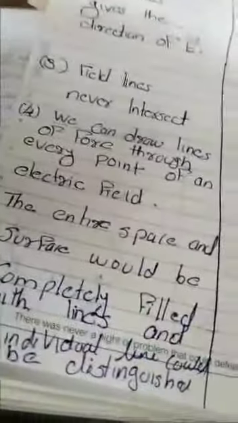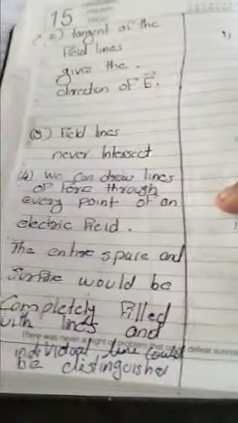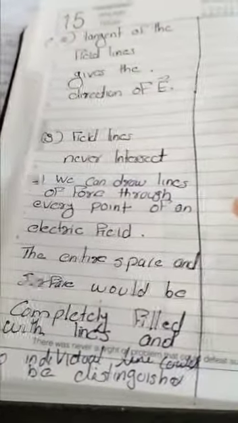We have to draw the diagrams of electric field lines. We don't get space in between the field lines; the space and surface would be completely filled. But in the case of magnetic field lines, there is equal distance between the lines of force. In the case of electric field lines, equal distance between them is not compulsory.